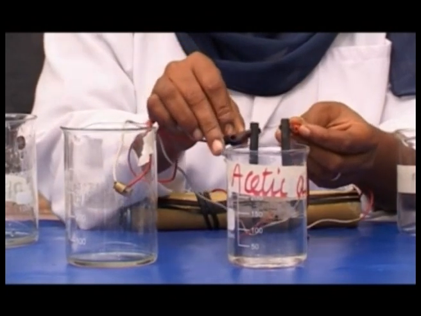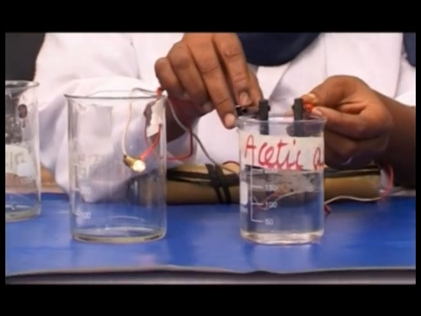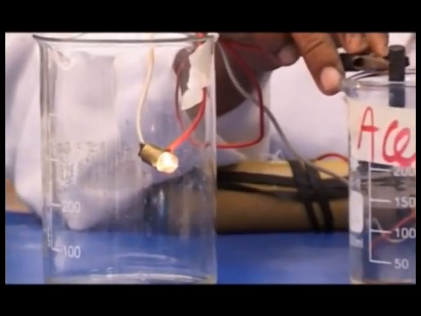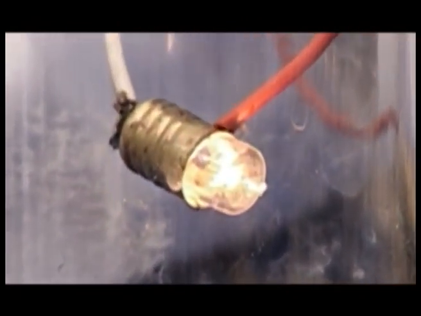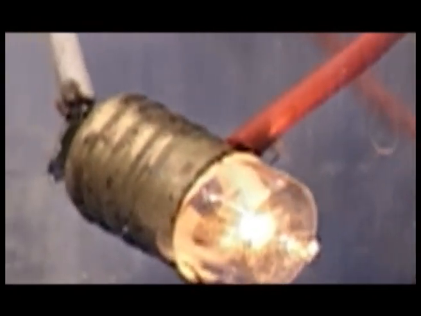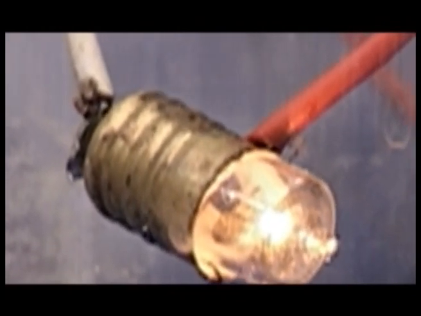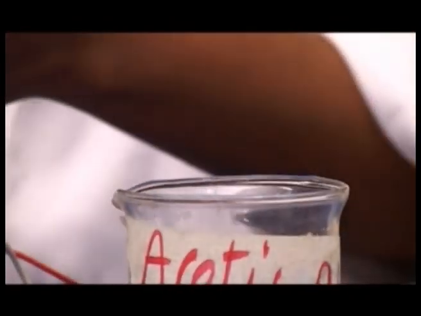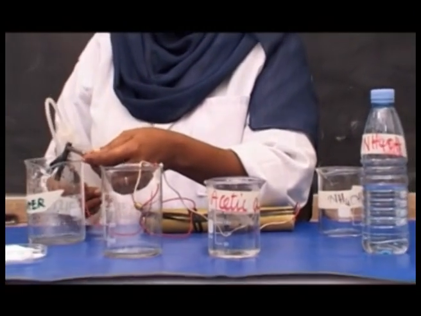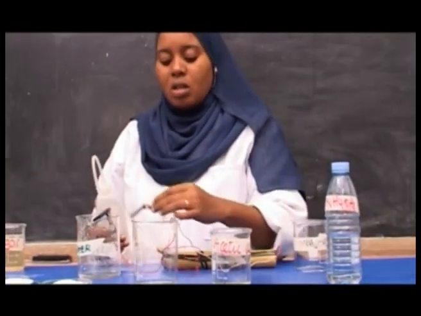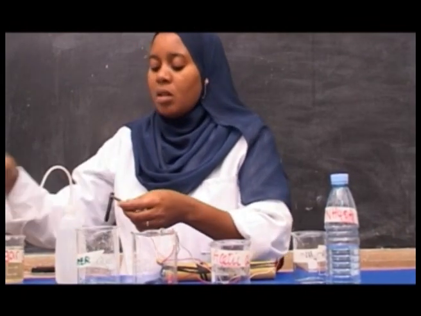Dip your electrode in acetic acid and observe what happens to the bulb. While dipping your electrode in the solution, make sure that you don't touch one electrode to the other. Then record the observation and remove your electrode. Wash it with distilled water and then dry.